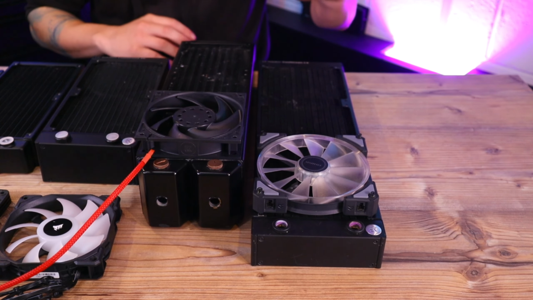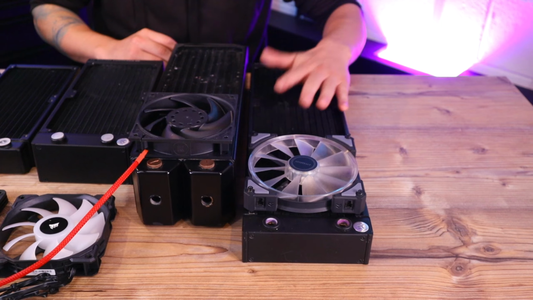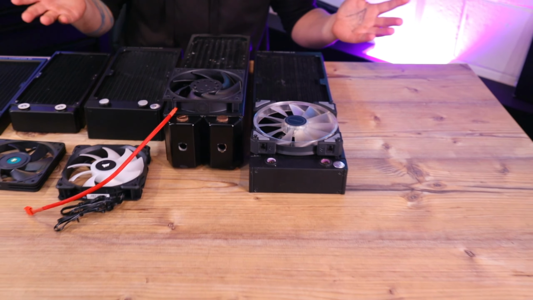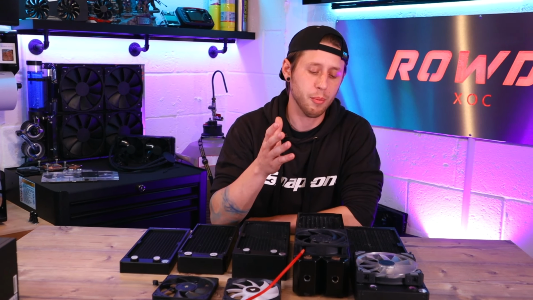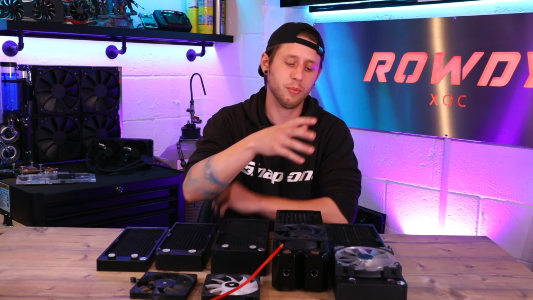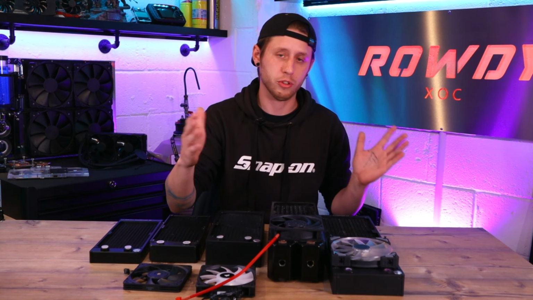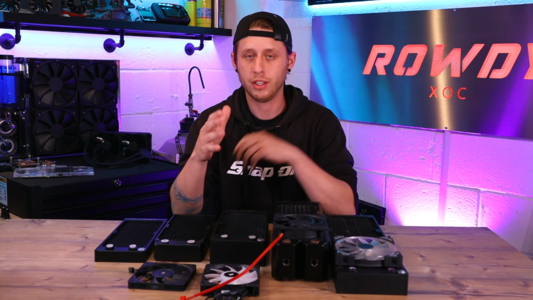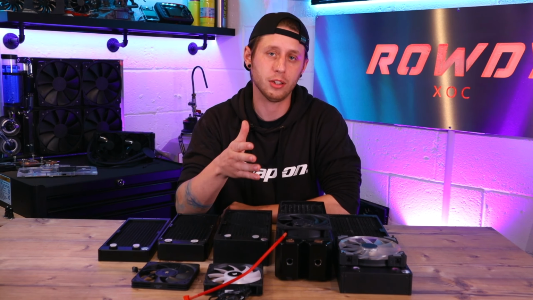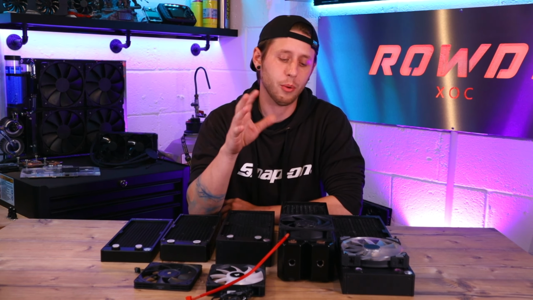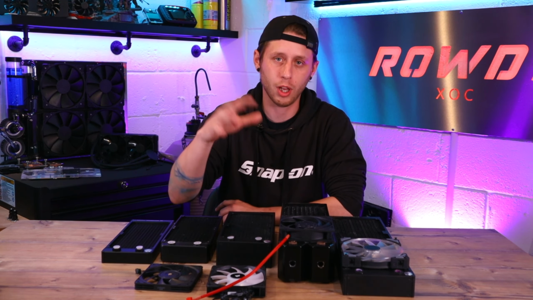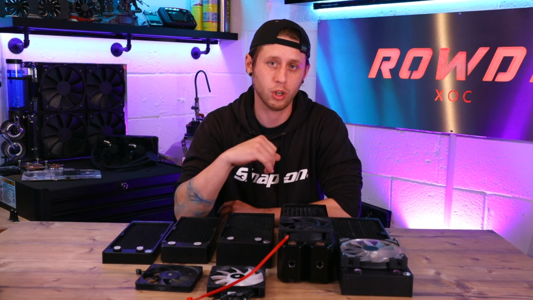Now, the benefit to going for something like this is, first of all, you're increasing the surface area, so the performance is going to be slightly better. But also, with it having a larger surface area with a shorter rad, you can go for lower RPM fans, providing you've got the FPI where you want it to be. Lower RPM fans with a lower static pressure, so you can reduce the noise quite significantly.